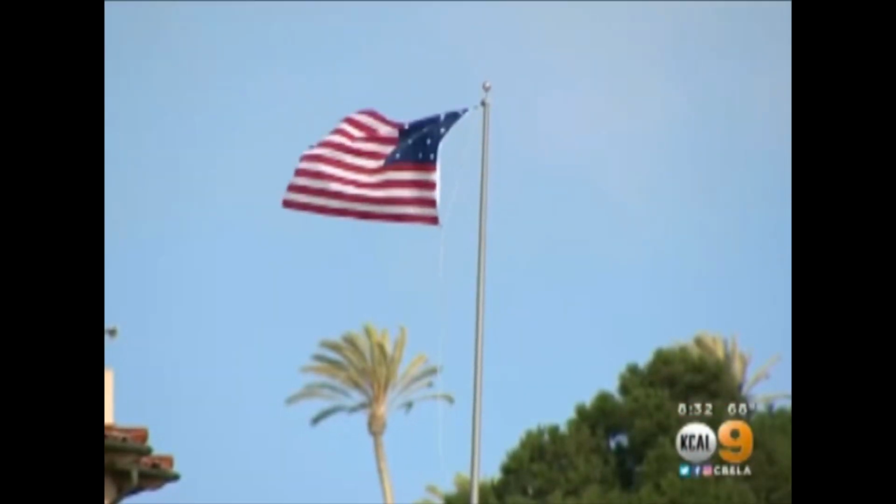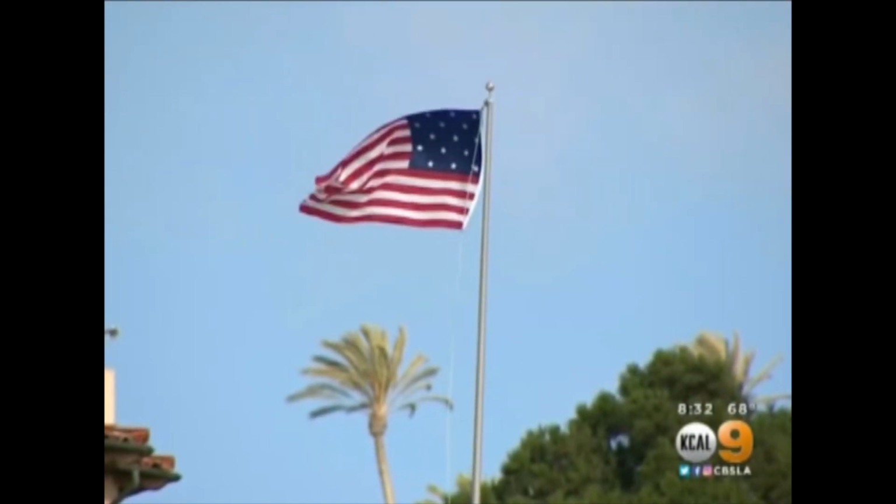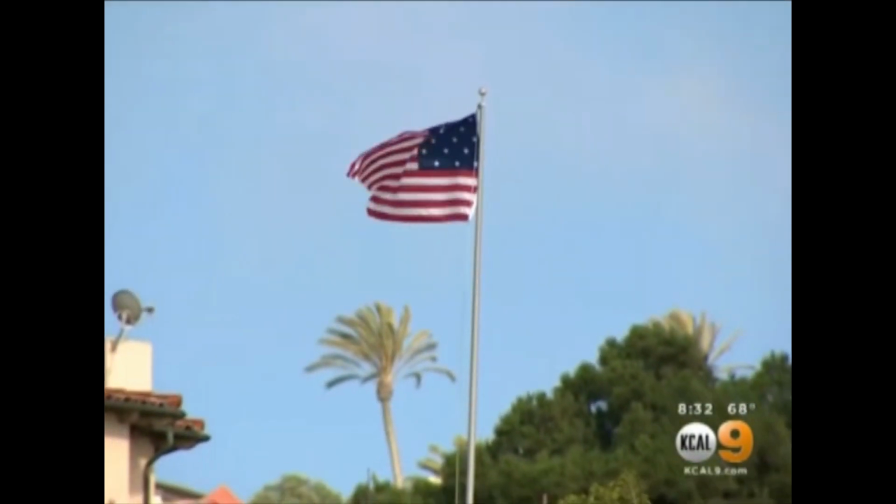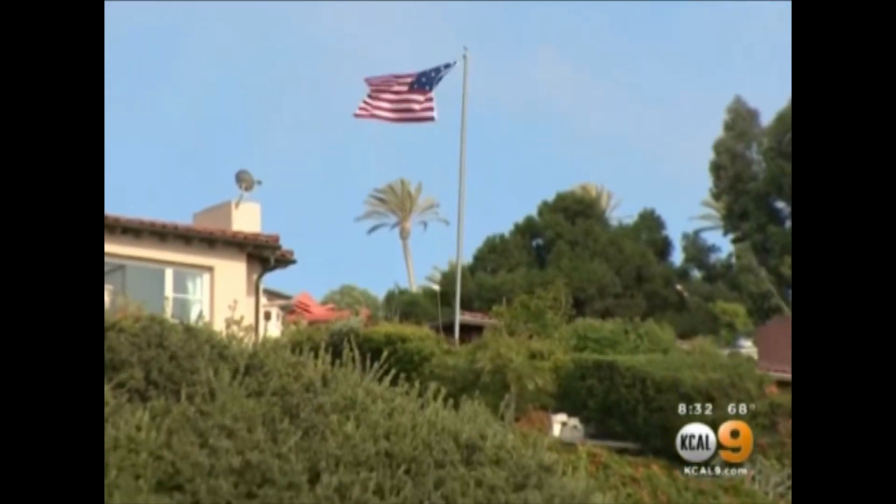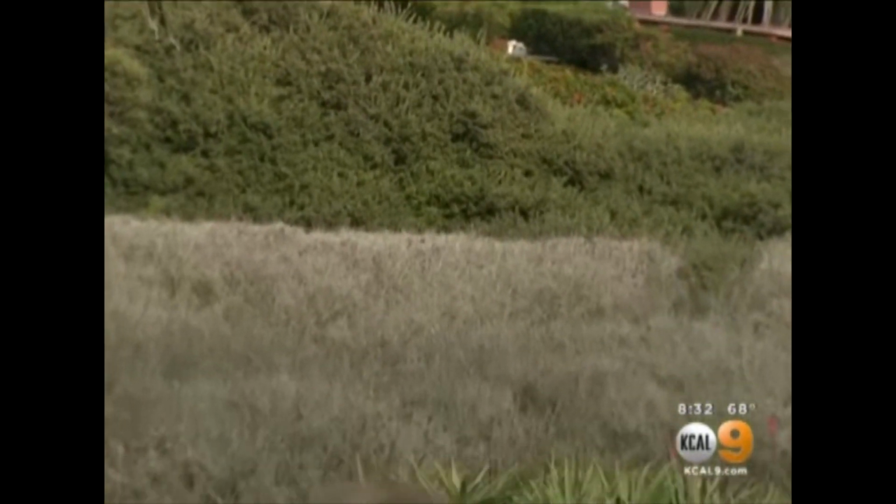Now, Ryan says he proudly displays both flags, but after 4 decades of flying the battle flag, he planned on retiring it, not because of any controversy, but because it was so tattered and fragile. That's the latest from Palos Verdes. I'm Lisa Siegel, KCAL 9 News.